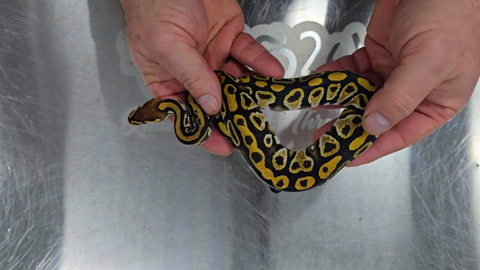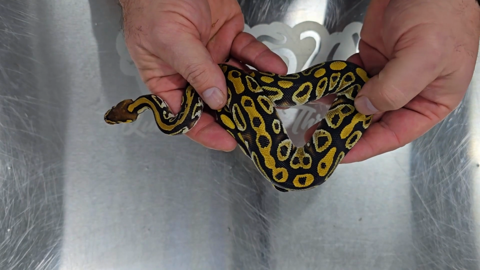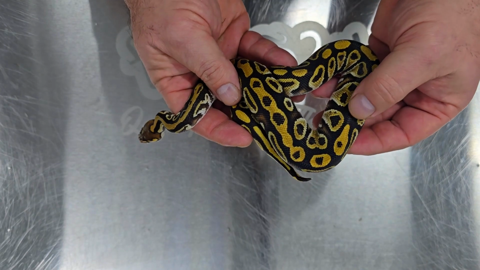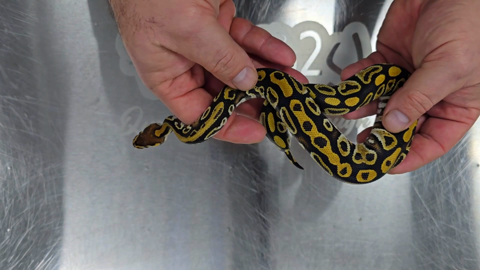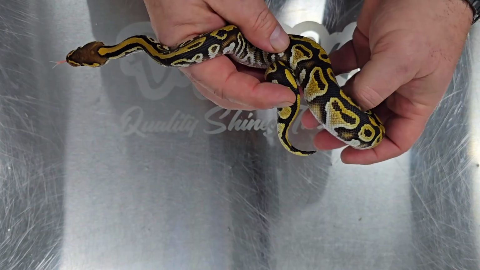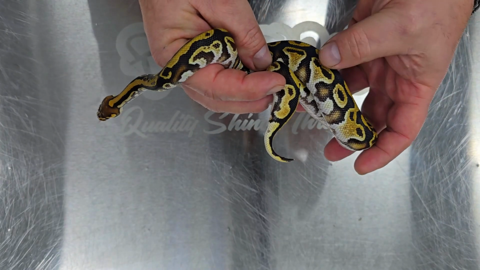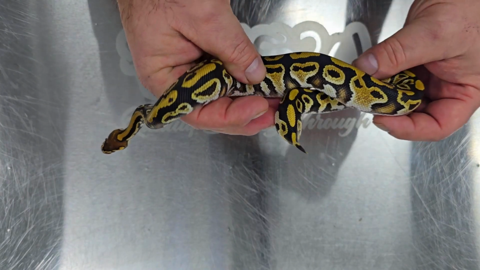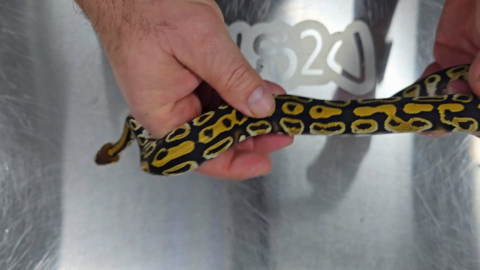But again, you've got these different colours. You've got this yellow type of striping or marks down its back on the dorsal. And then again, you've got these alien heads, which are, as you can see, big keyholes. So what happens when we add asphalt?